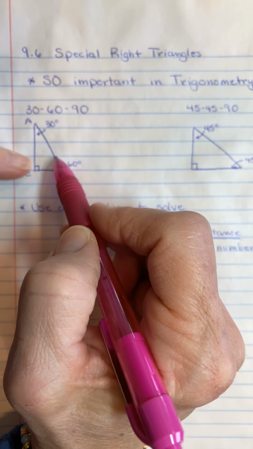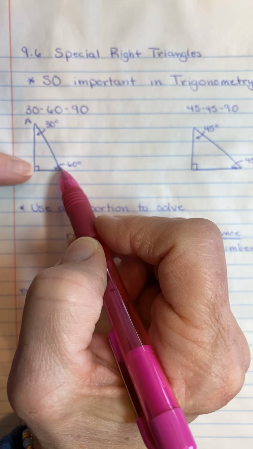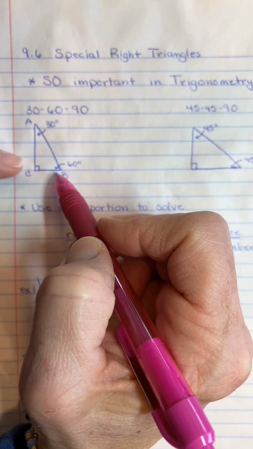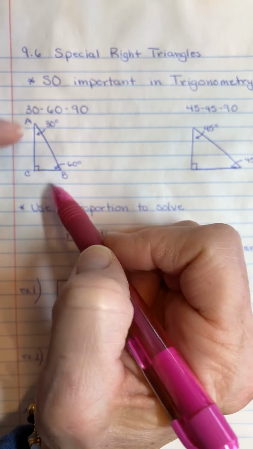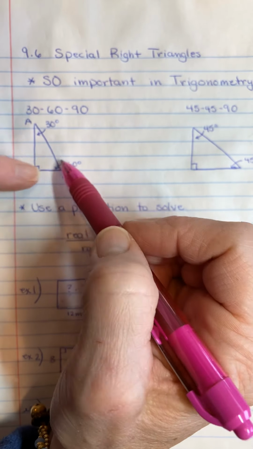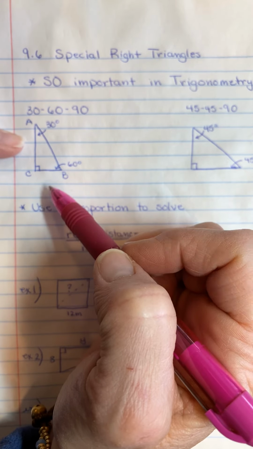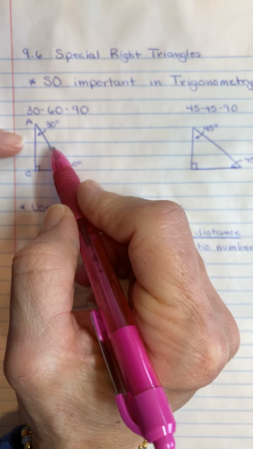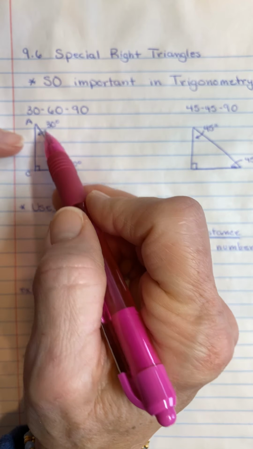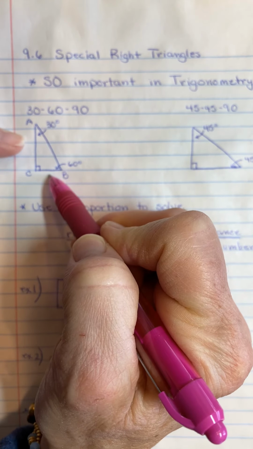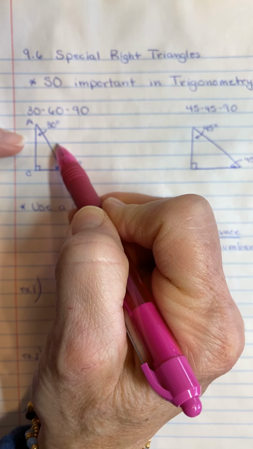The opposite side would be the side that's not part of the angle itself. So here's the 30. You know, an angle is made up of two rays. These are the rays. So this would be the opposite side to the 30, and this would be the opposite side of the 60. All right, some kids really struggle with getting that opposite. So here's our theorem. The side opposite the 30 degrees is half the hypotenuse.